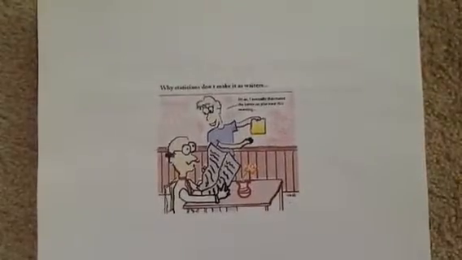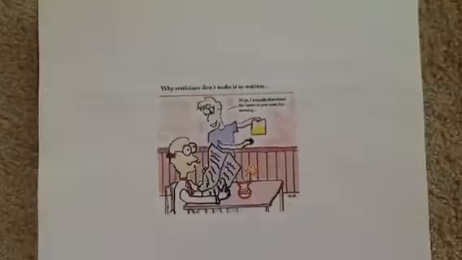Statisticians don't make it as waiters. Hi, sir. I normally distributed the butter on your toast this morning.